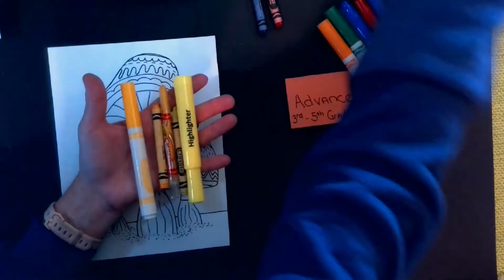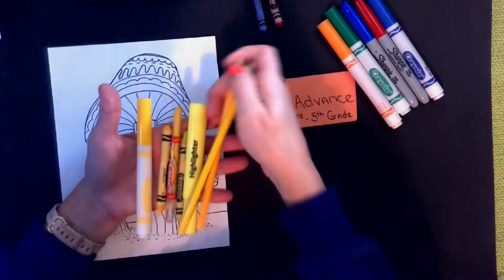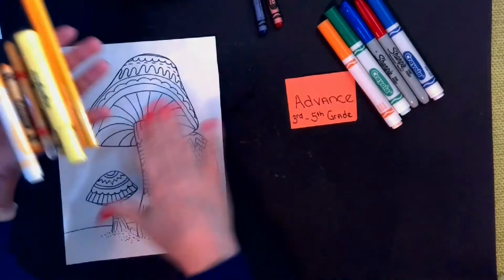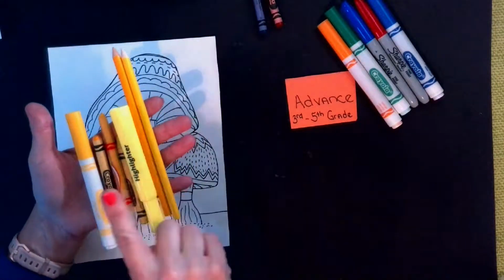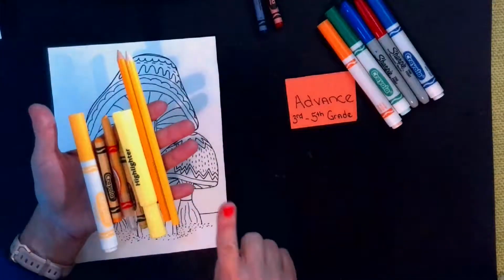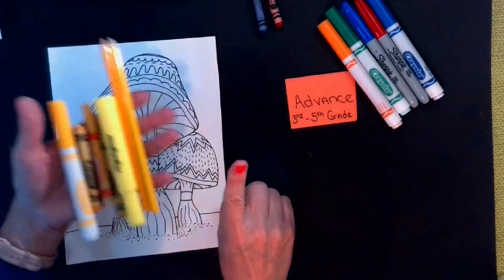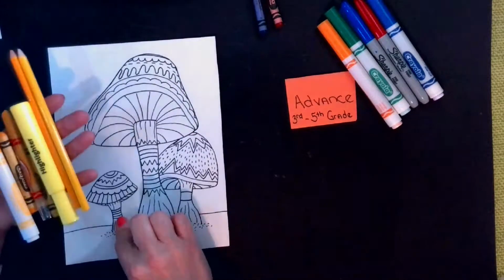Don't forget your colored pencils come in different yellows as well, and you can do all of it. This is called monochromatic. It's all one color, just all the different lights and darks of that one color. So that could be a fun way of doing that.